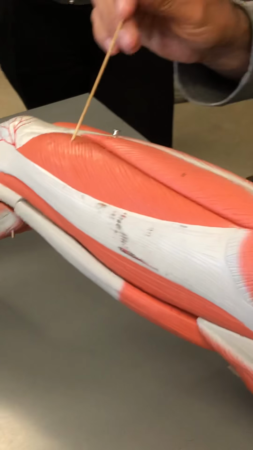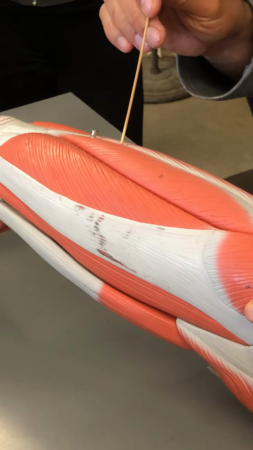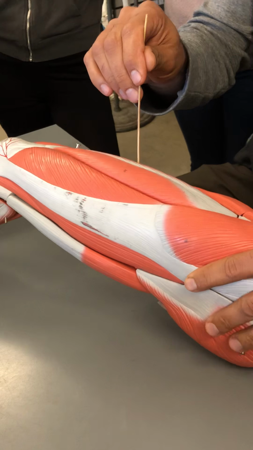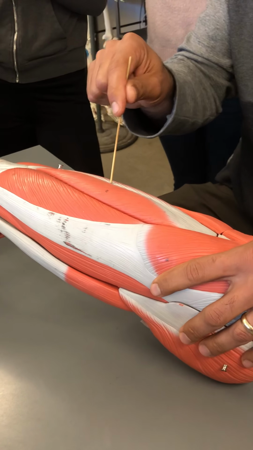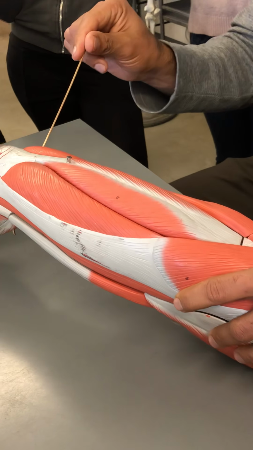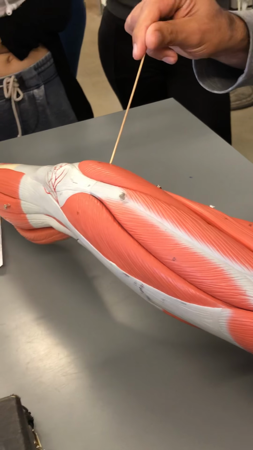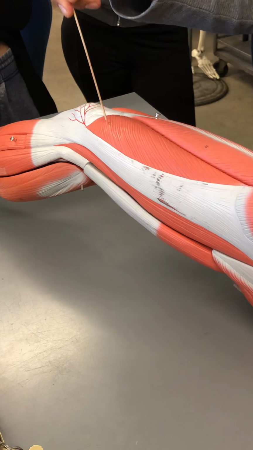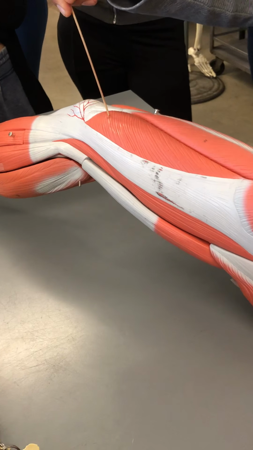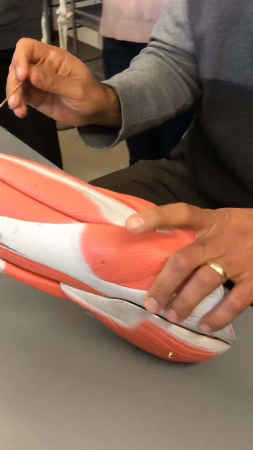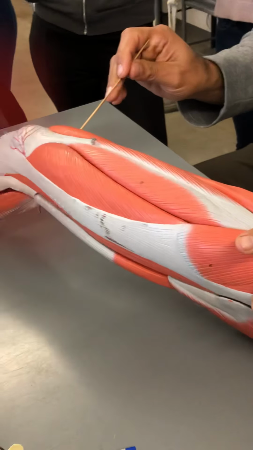These are quadriceps muscles. Quad means four. The first one right here is rectus femoris. The muscle medial to it right here is vastus medialis. The muscle lateral to it, this one, is vastus lateralis. So far we have three: rectus femoris, vastus medialis, vastus lateralis.